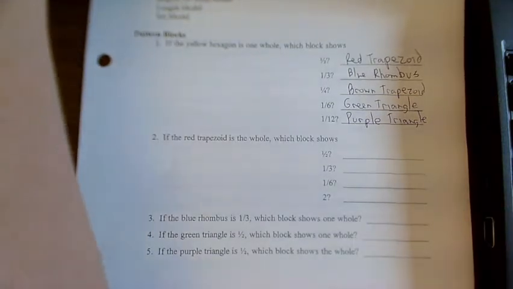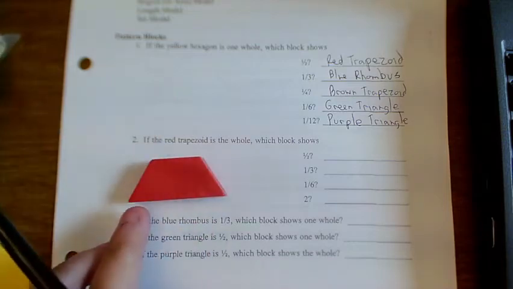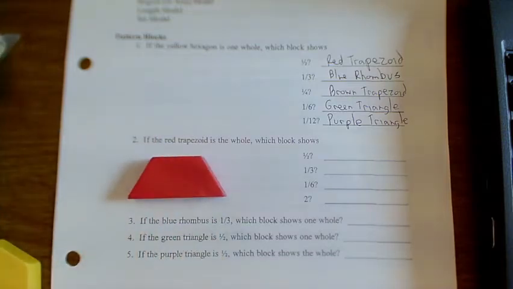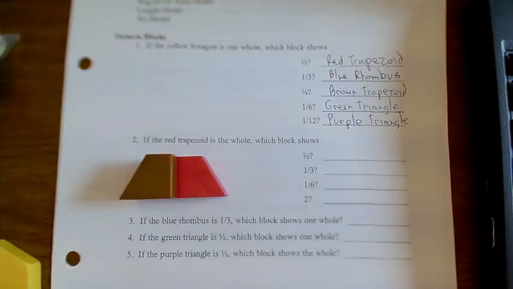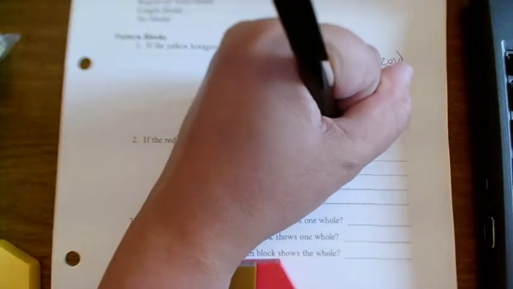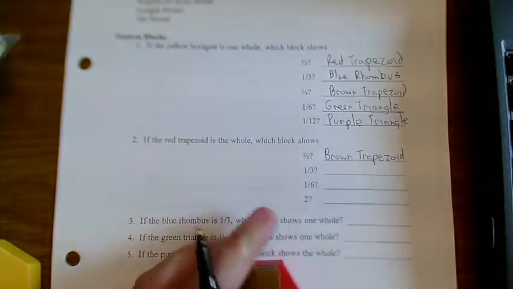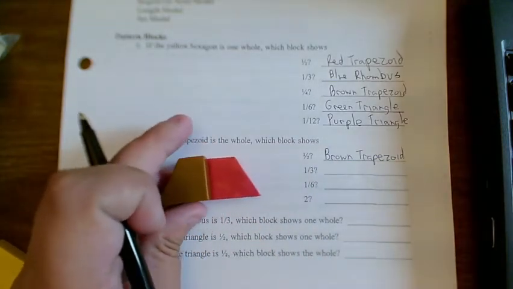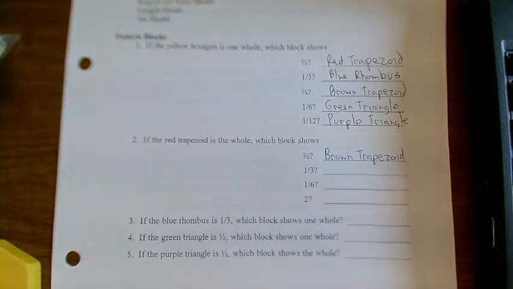Okay, so now that you're back, after you've tried this activity, I just want to check your answers with you. For number 2, if the red trapezoid is the whole, which block would be half of that? Well, the one that chops it in half into 2 equal parts would be the brown trapezoid. Now I'm realizing I forgot to mention that the brown trapezoid was not included in the pattern blocks on that website that I gave you. So hopefully you were still able to figure that out even though that piece is missing.